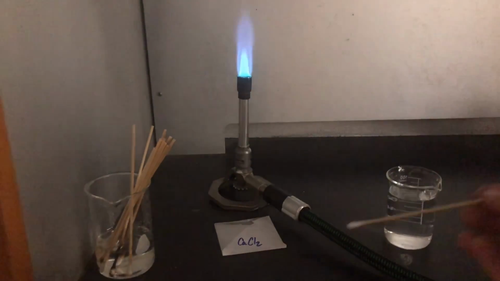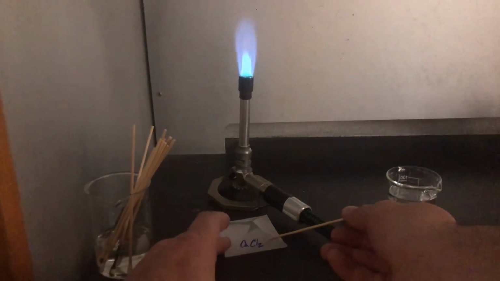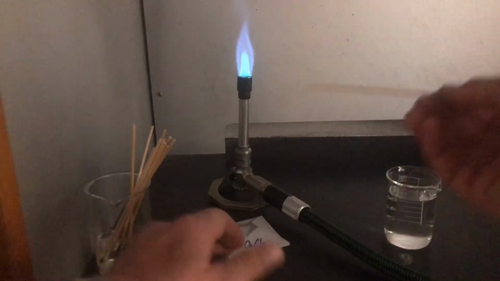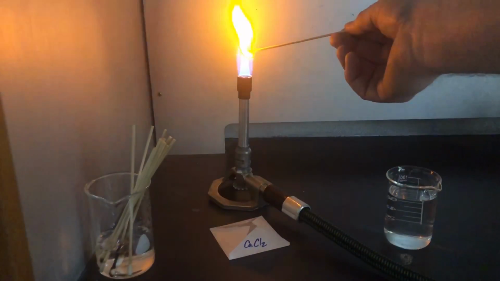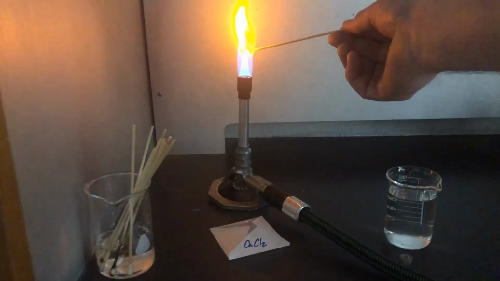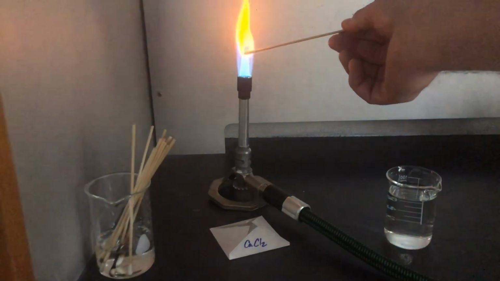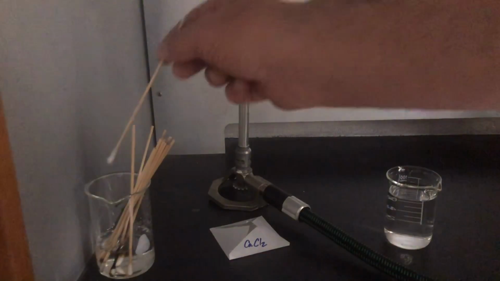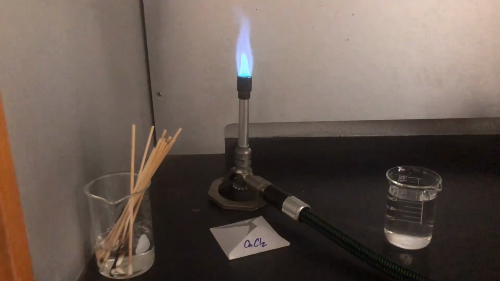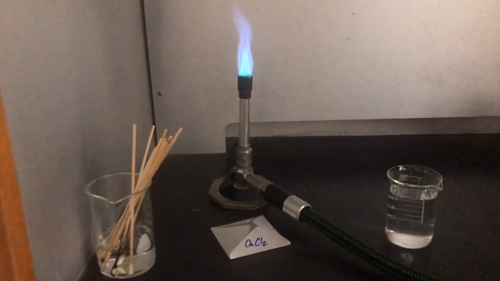So now I have some calcium chloride. Calcium has that yellow-orange. Nice and bright. Compare that to your calcium nitrate.